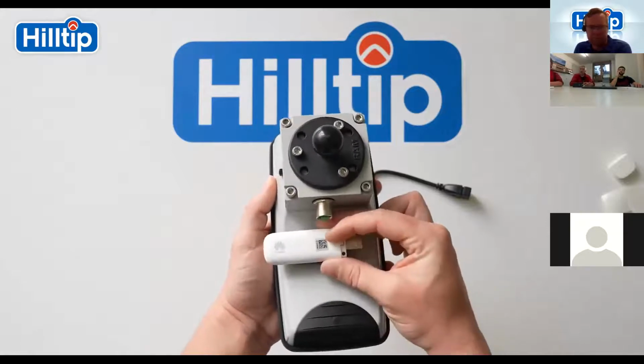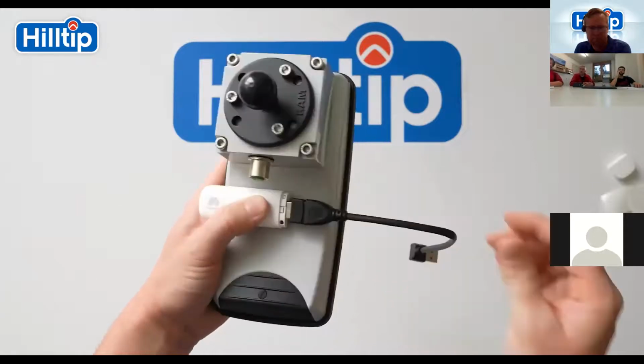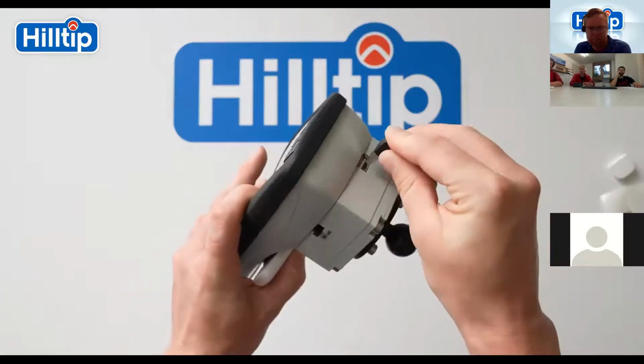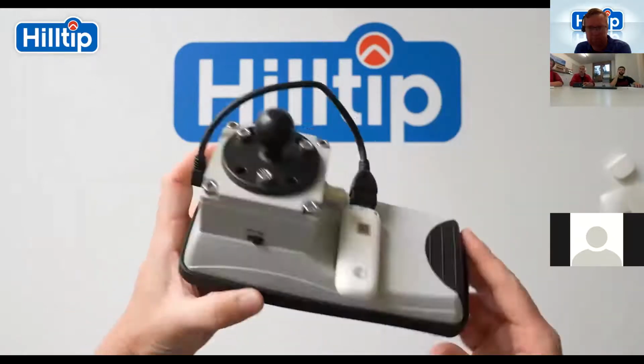Fasten the dongle in place and connect the USB cable between the dongle and the USB port found on the StrikeSmart controller. The setup is now ready to be mounted and connected to the vehicle.